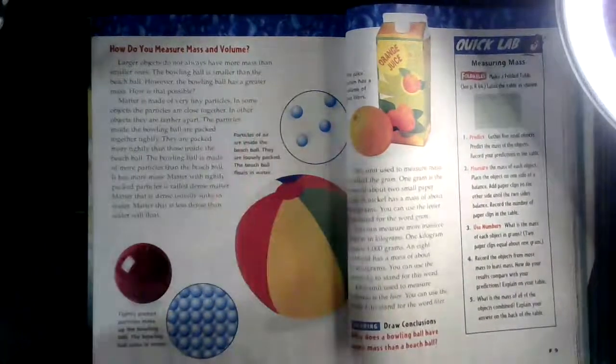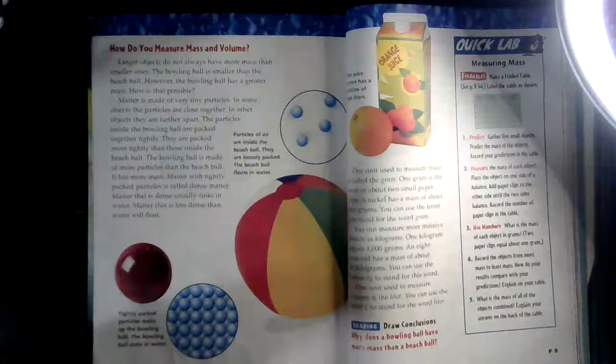Matter is made of very tiny particles. In some objects, the particles are close together. You're old enough, I'm going to tell you the word is atoms, A-T-O-M-S. It's not particles, it's atoms. In other objects, they are farther apart like a gas.